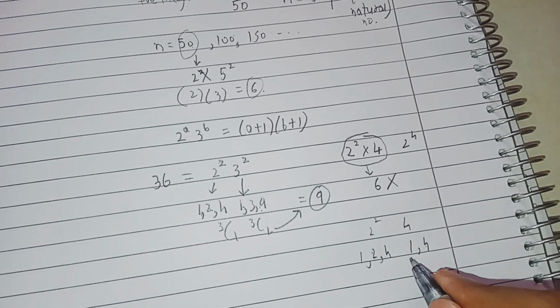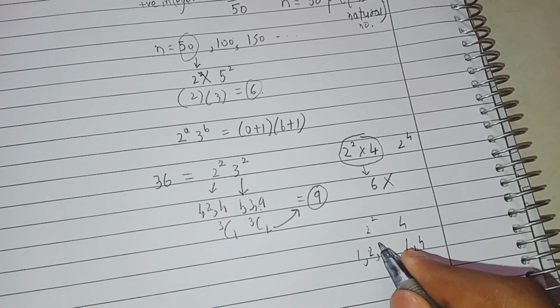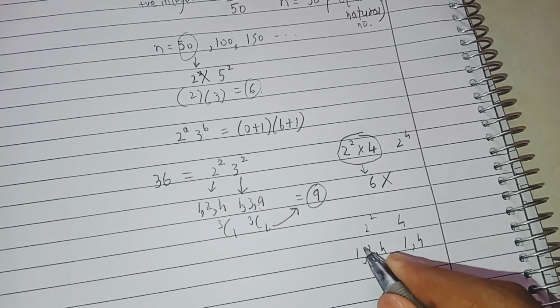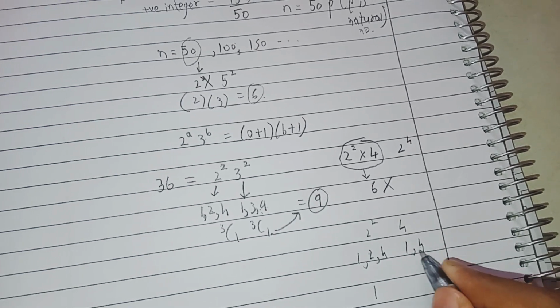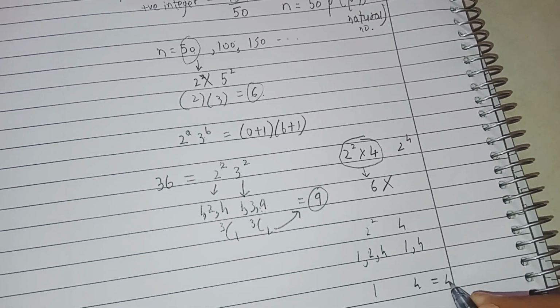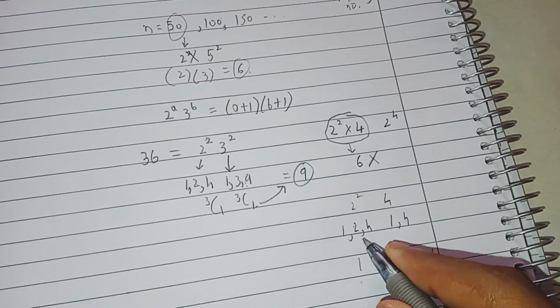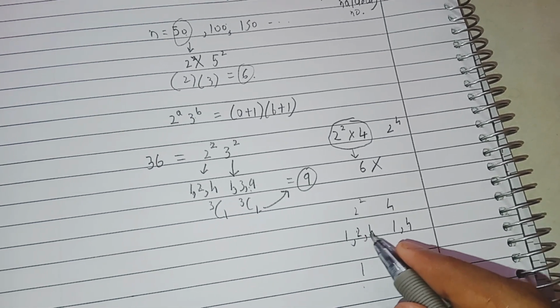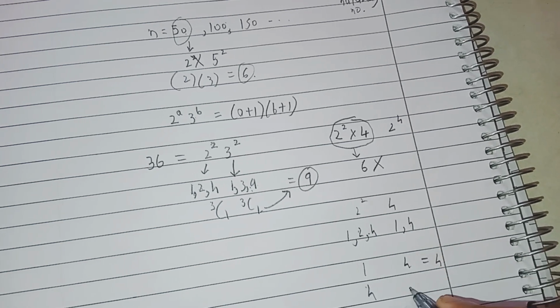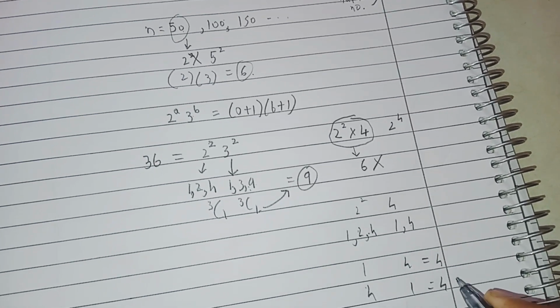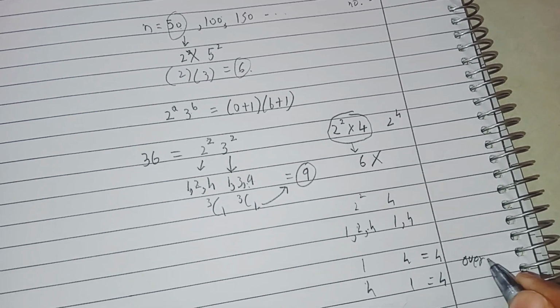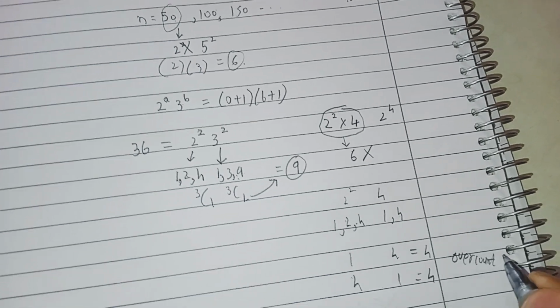But when you do so, if you choose one number among this as 1 and one of the numbers among this as 4, you get 4 as the multiplication. But if you choose here 4 as a number and from here 1 as a number, you again get 4. So this is an overcount and thus it is wrong.